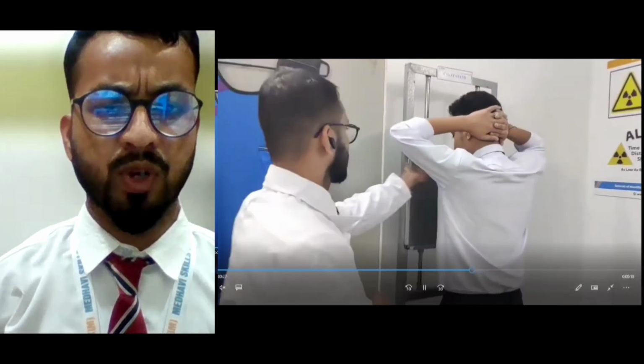Explain the process so the patient feels comfortable. First, the patient removes all materials like chains or buttons. The patient stands facing the X-ray cassette. Shoulders are rolled forward for a clear chest image. We ask the patient to take a deep breath and hold it while taking the X-ray.